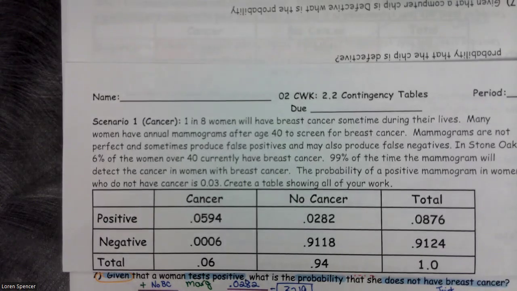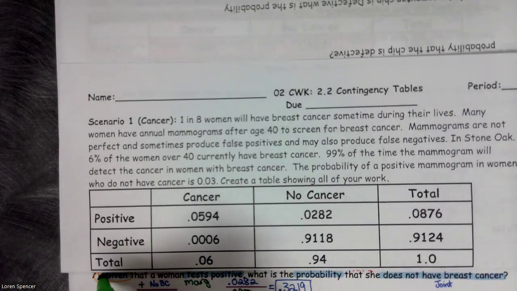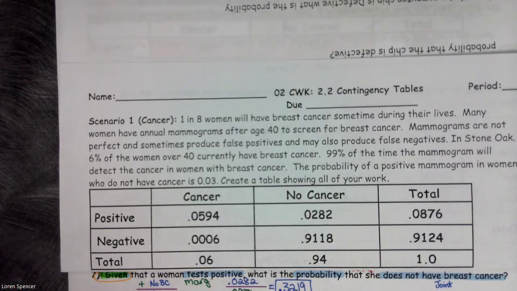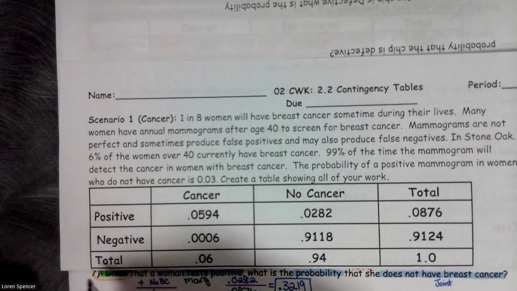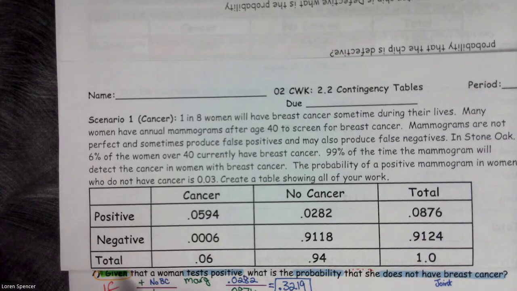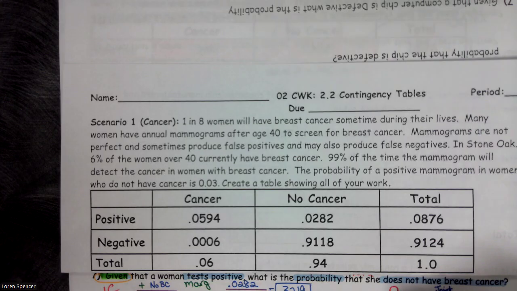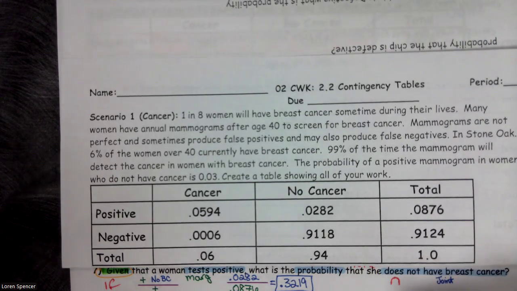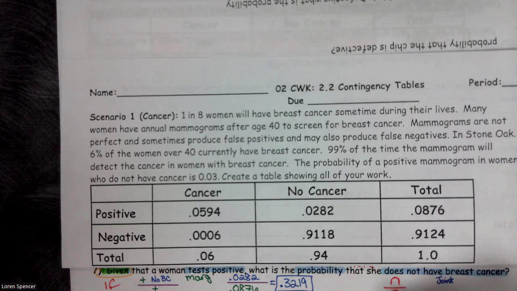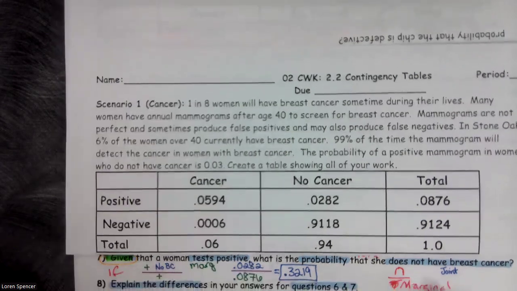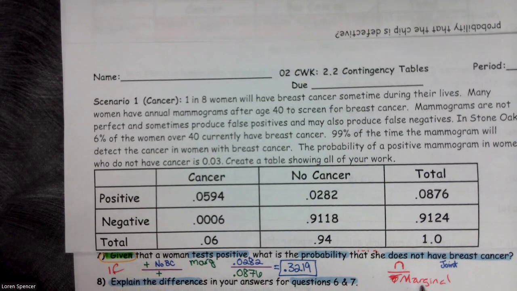All right, continuing on. Looking at number 7, it says, given that a woman tests positive. I'm going to highlight that word given, because there are two words that show up a lot that create a different situation. It's given or if. If you see the word if or the word given, what that means is you're going to have a joint probability, an intersection, not over the total, but over a marginal.